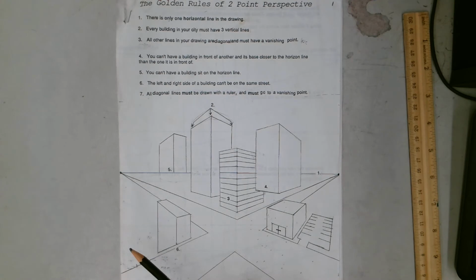It's on the other side of the earth, because that's where the sky meets the water. It's the other side of the earth. So you'd have to bring lines straight down, decide where that dot is for the bottom of the building, place that dot, and draw to the vanishing point. Make the left and right side.